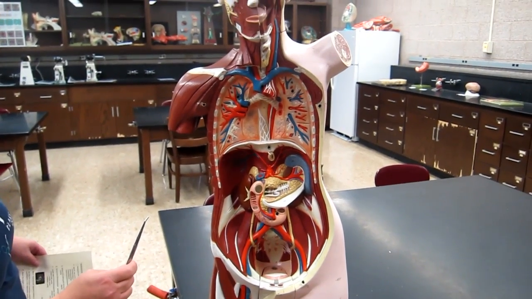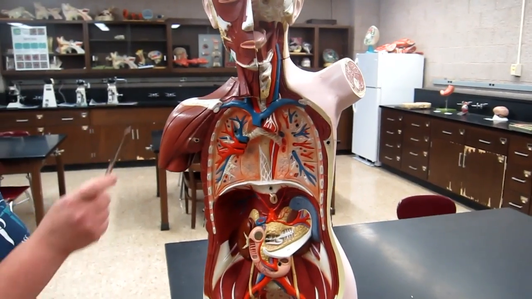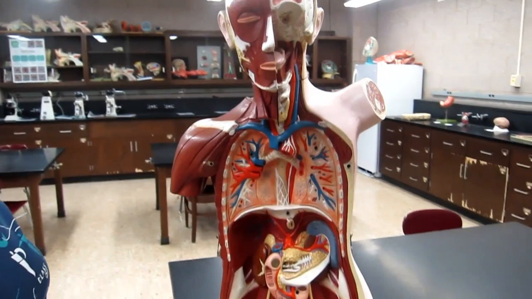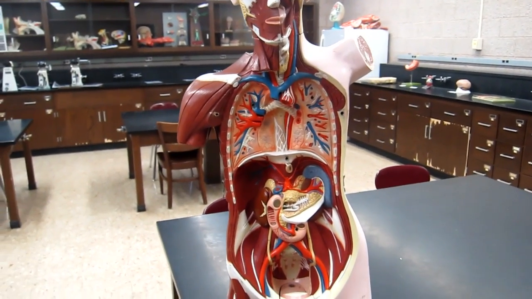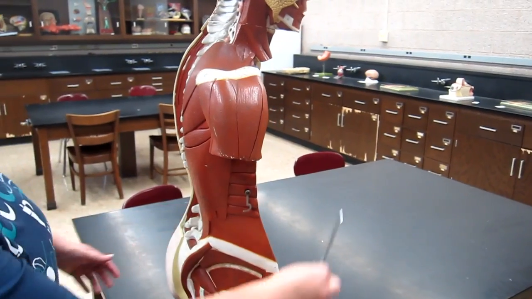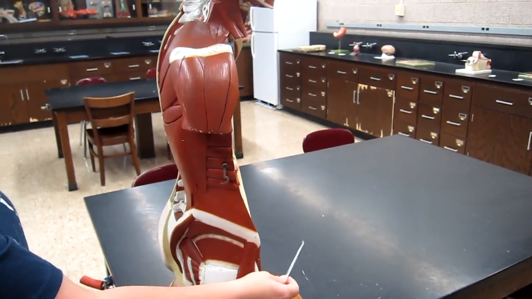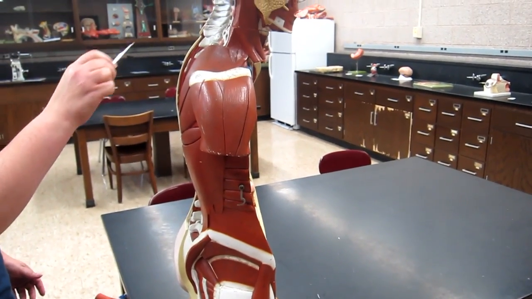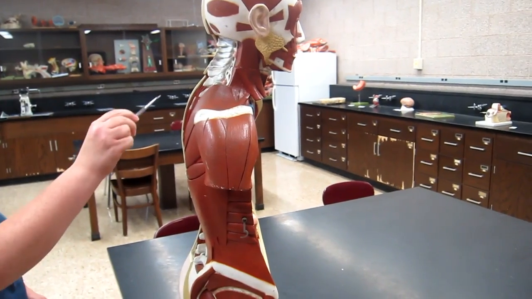Okay, the next set of terms are anterior and posterior. Anterior meaning closer to the front of the organism. I'll turn the model here so we have a little better perspective. Okay, so anterior would be closer to the front of the organism. The opposite, posterior, would be closer to the back of the organism.